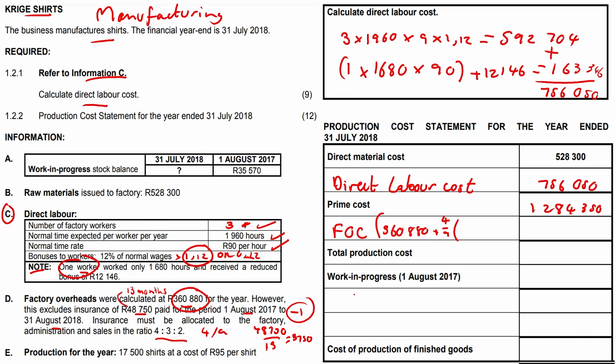It's a prepaid expense, and remember, this is a production cost statement. We only want what actually occurred in this year. So it's going to be our 48,750 minus that 3,750 amount. If you plug this into your calculator, 360,880 plus 4/9 into all of this. Be very careful with your brackets.